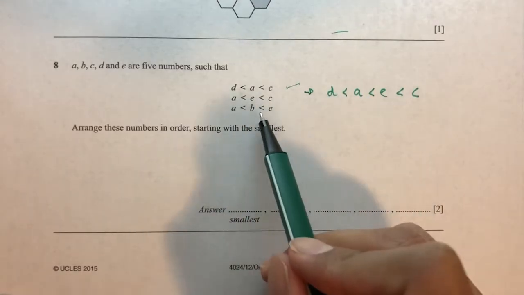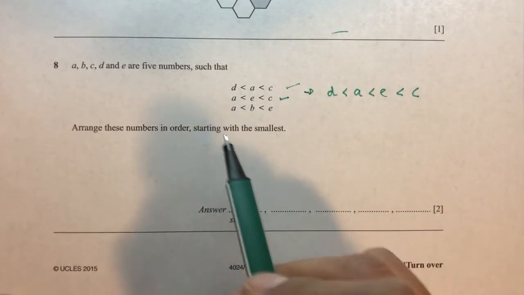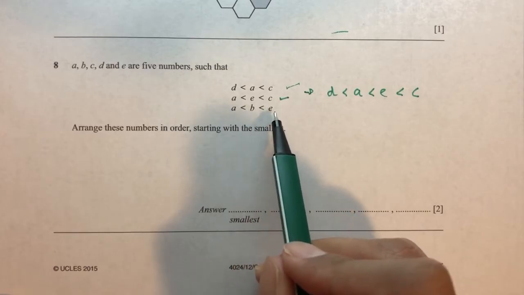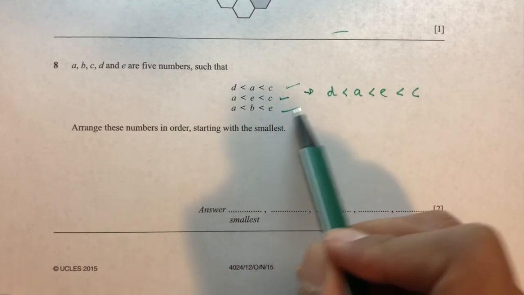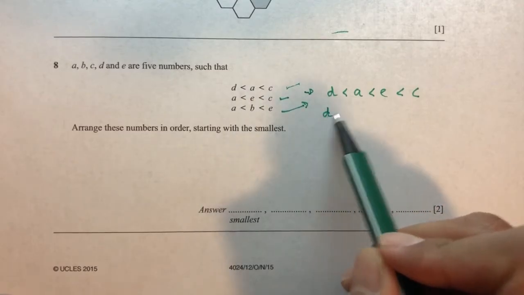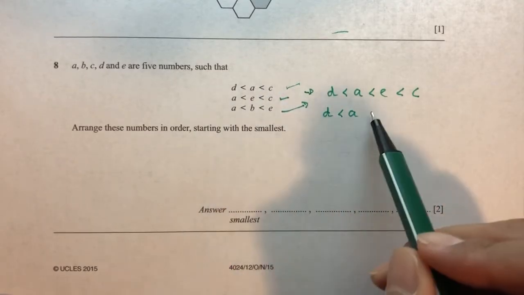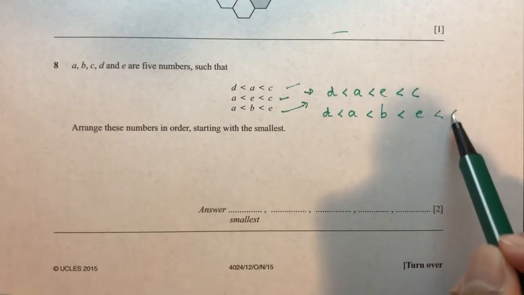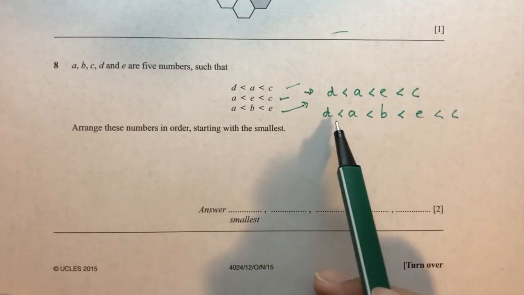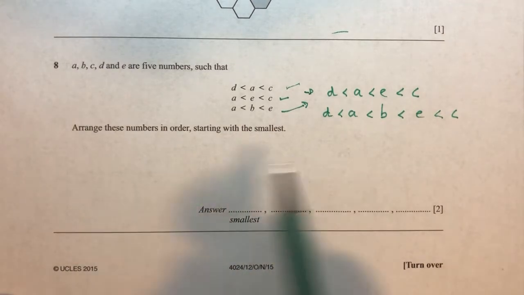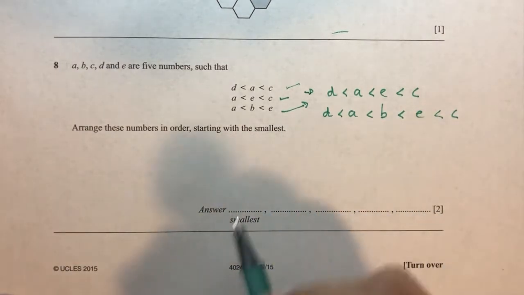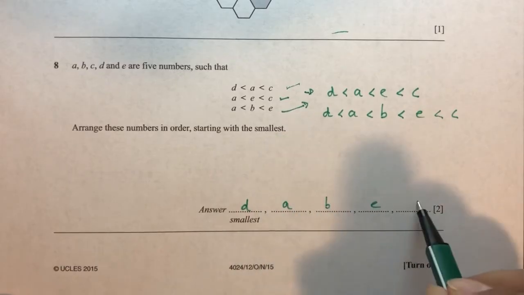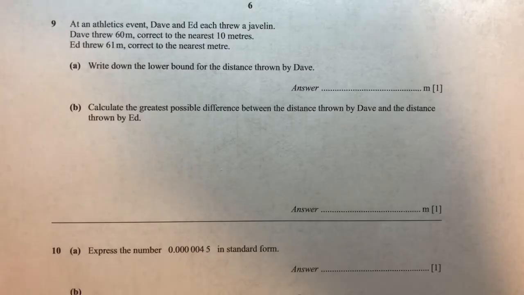Now we'll look at this one. We are given that A is less than B, which is less than E. So that's good. We add it back to the equation. So D is less than A, which is less than B, which is less than E, which is less than C. So now we can see the order of each letter. Which one is the smallest? D is the smallest. Then we have A, B, E, C. And that is for question number 8.